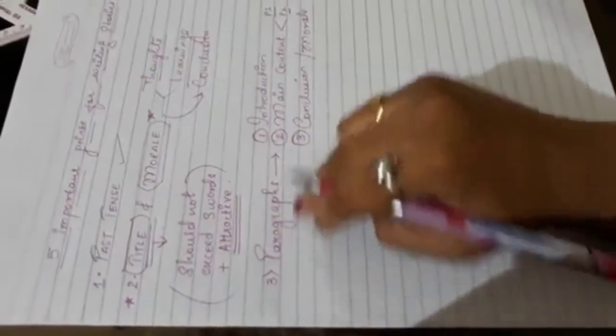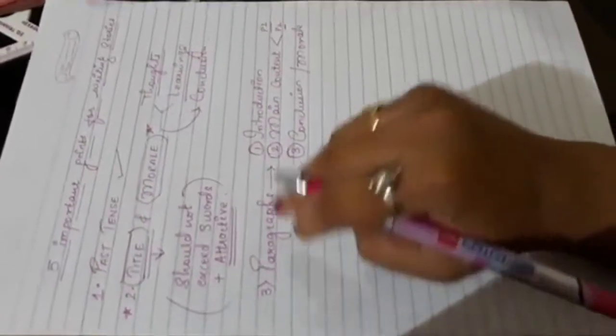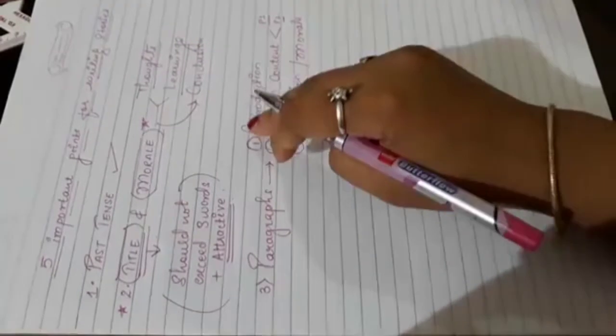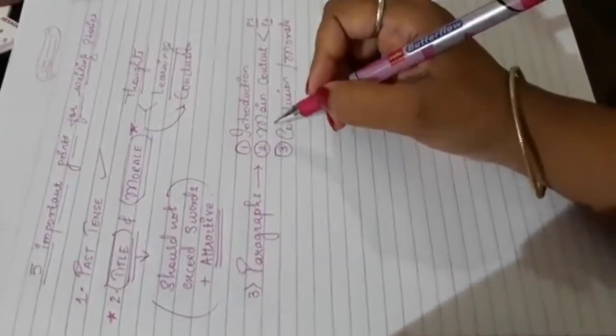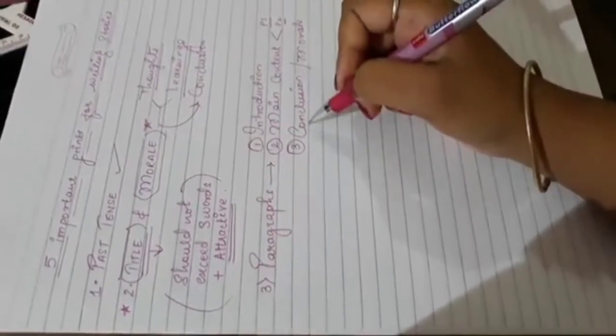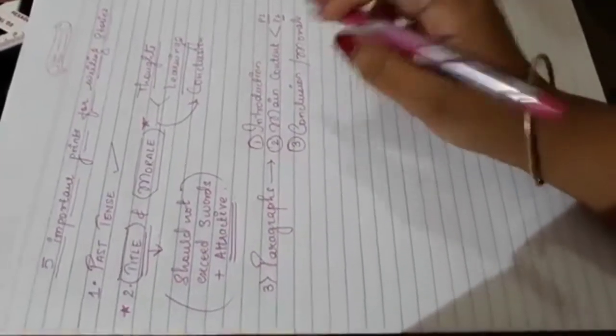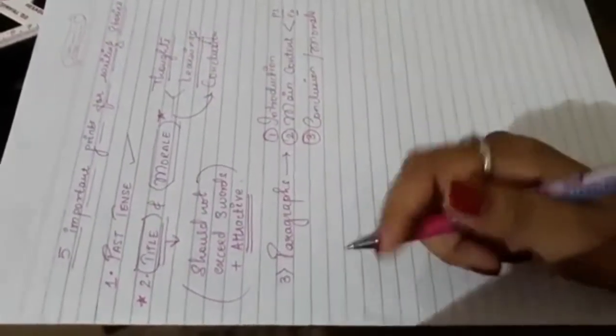So this is the paragraph. This is the third point. And in paragraphs, there are 3 parts. One is called introduction. Second one is called main content, and third is conclusion and moral. So these are the 3 parts in the third point.